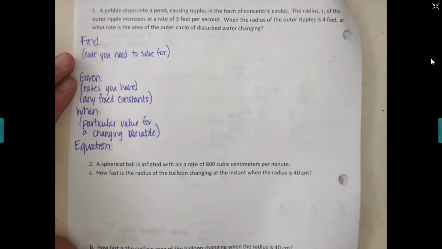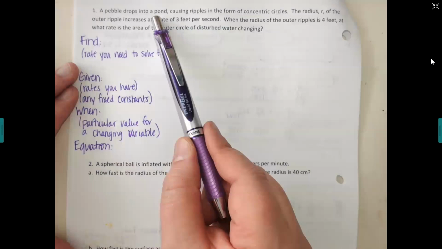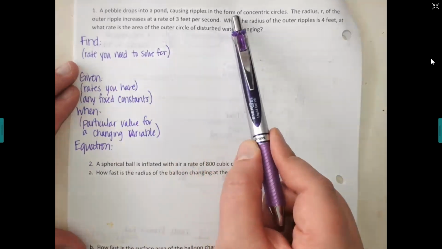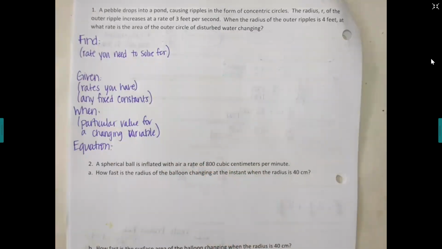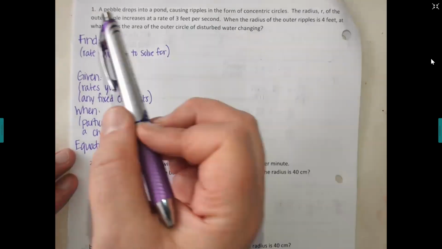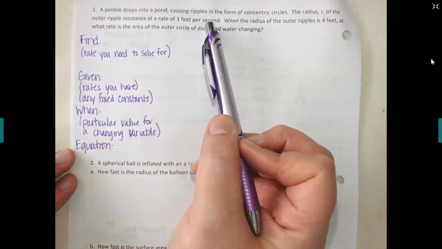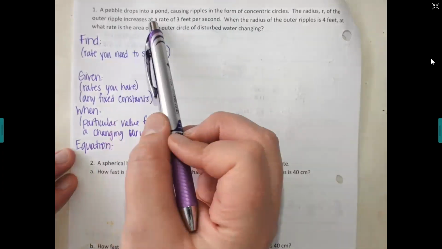Okay. So once you have that written down, we're going to go back and read number 1, and we're going to try to fill in the rate we're trying to find, the rate we're given, whatever our whens are, and then we'll go back and look for our equation after. So it says a pebble drops into a pond, causing ripples in the form of concentric circles, the circles that just get bigger and bigger. Okay, what is increasing at a rate of 3 feet per second?